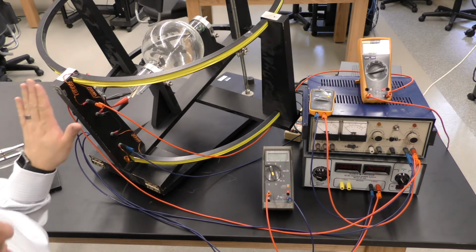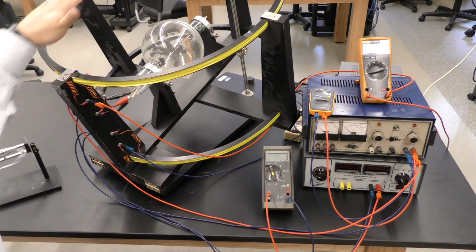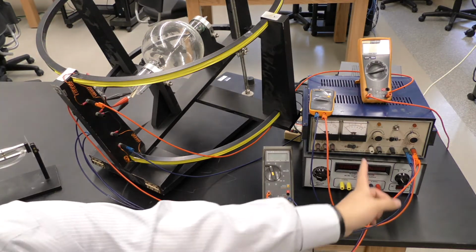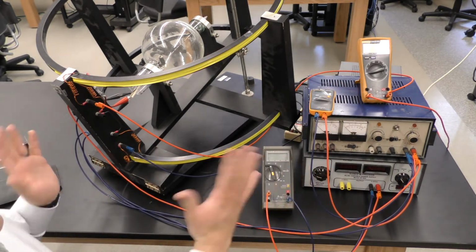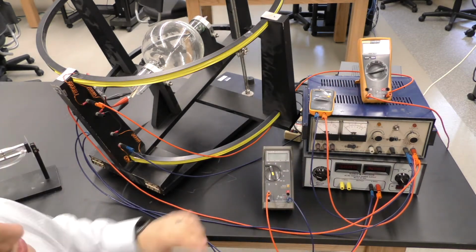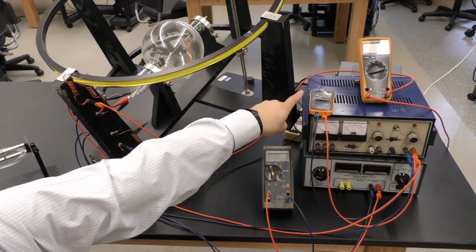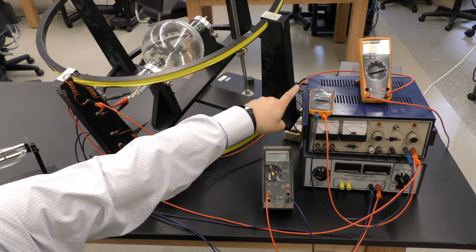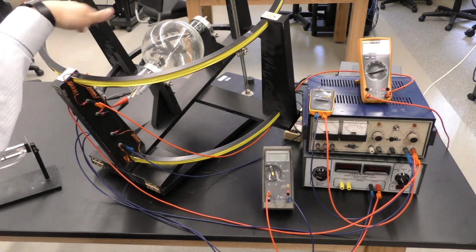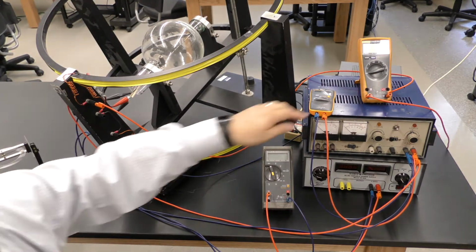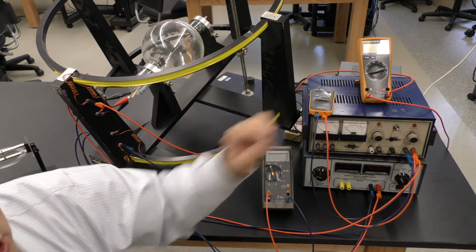The strength of the magnetic field is determined by the current through these Helmholtz coils, and I have another power supply that looks just like this one in the back here. I couldn't fit them all in one frame. That's how much equipment we have today. That power supply is going to generate the current that's going to flow through these Helmholtz coils, and I'm going to monitor it using this third digital multimeter.